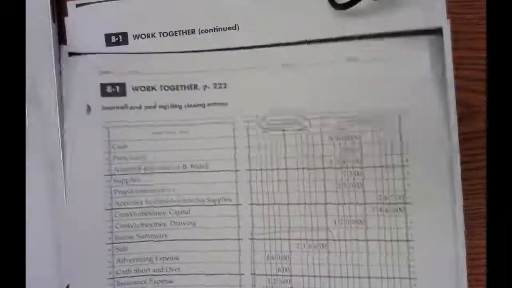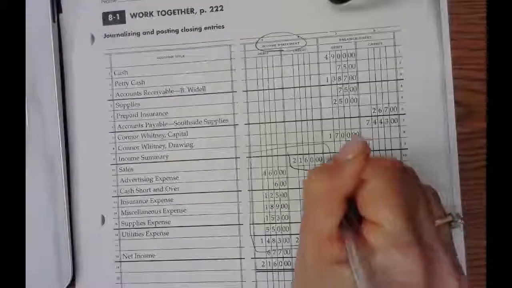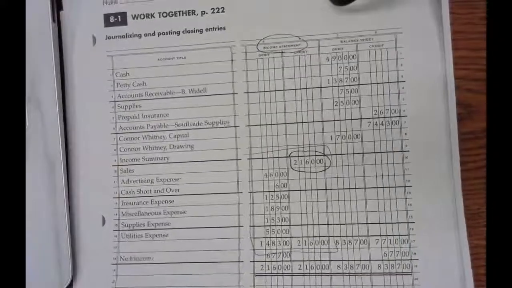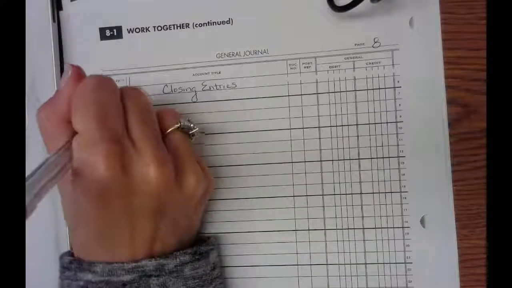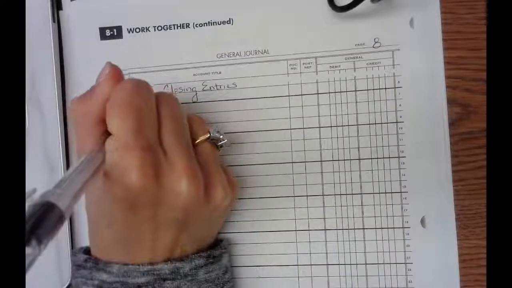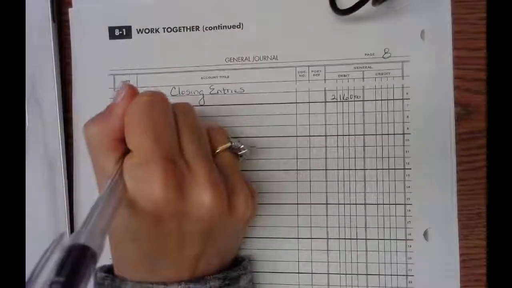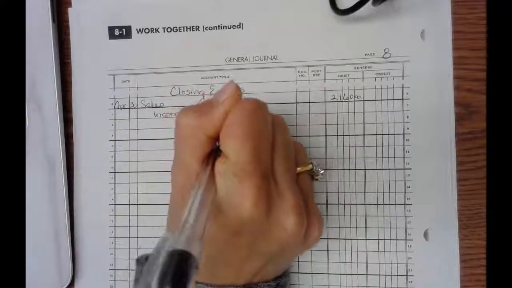So when I go back to my worksheet, I'm going to look at the income statement credit column, and we have one credit, which is sales. In order to close that out, we have to give sales a debit. So when we do this, our date is April 30th. We debit sales for $2,160. We need a credit partner, and that's going to be income summary for $2,160. So that's step 1.